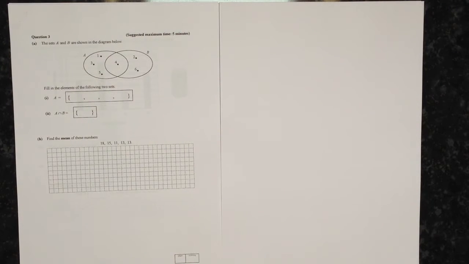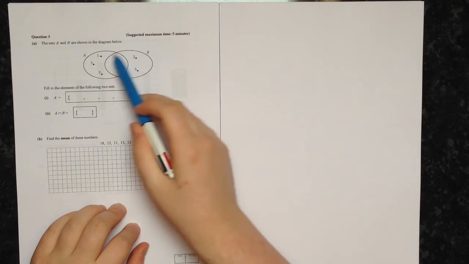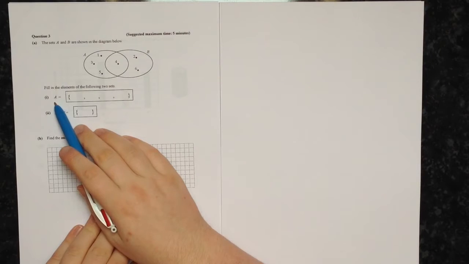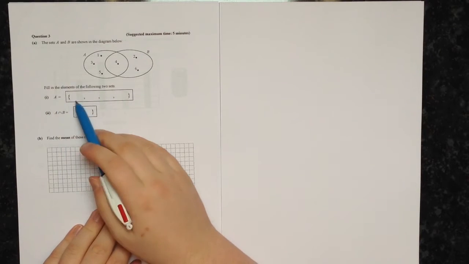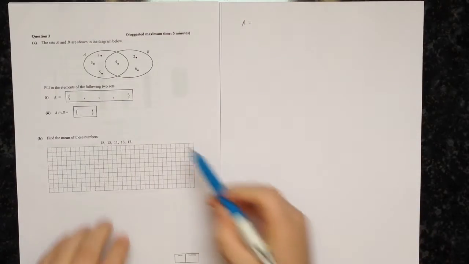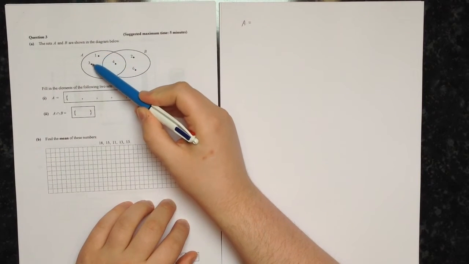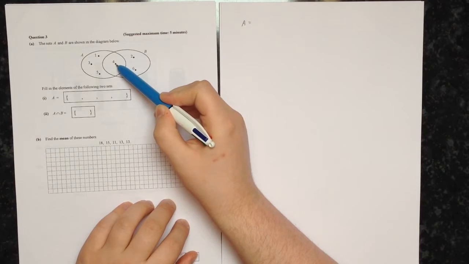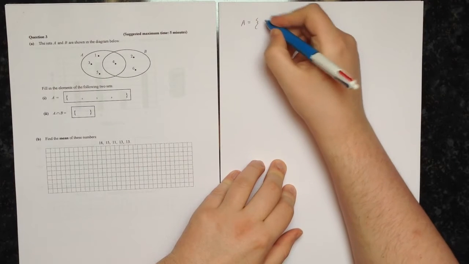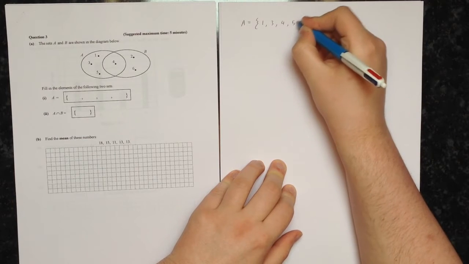Question 3. The sets A and B are shown in the diagram. So we have 2 sets, A and B. Fill in the elements of the following 2 sets. So part 1, we want to fill in what all the elements of A are. So A, this is just asking us what numbers are within the circle A. So we've got the numbers 1, 3, 5, and the number 4 is also in this circle. So the set A will be equal to 1, 3, 4, and 5.